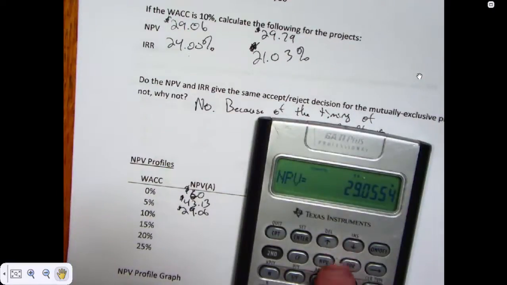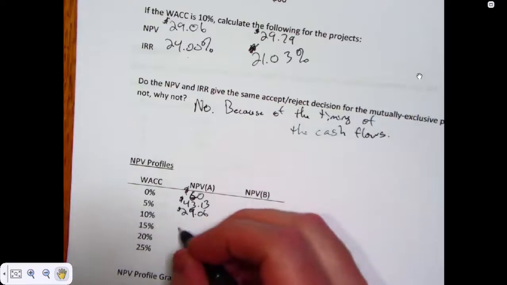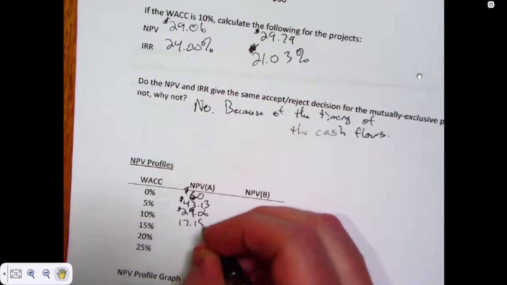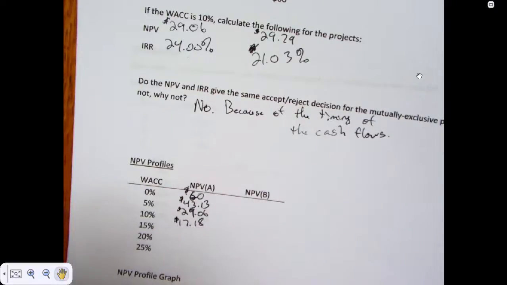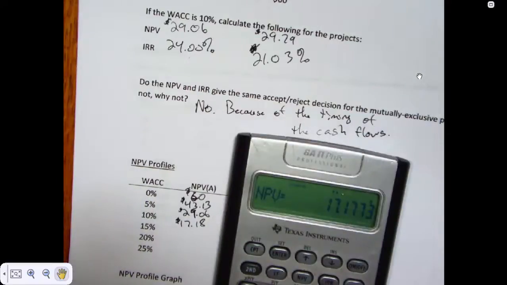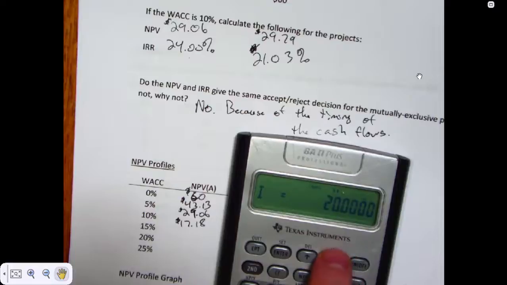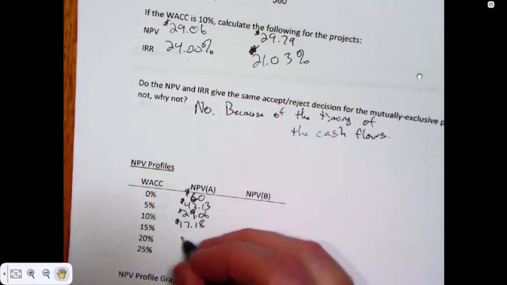If I press NPV and I put in 15%, then enter, I get $17.18. If I put in 20% and then enter, I get $7.06.